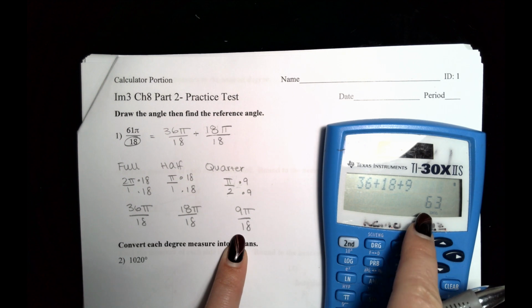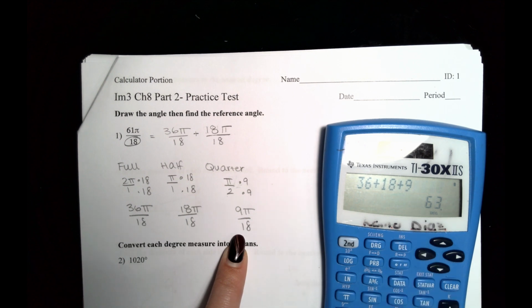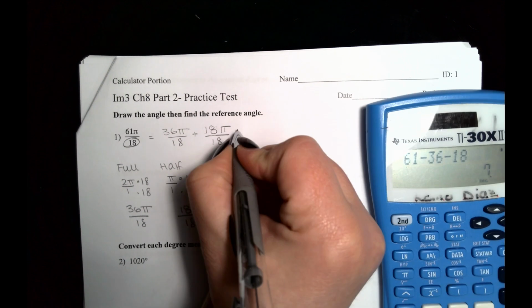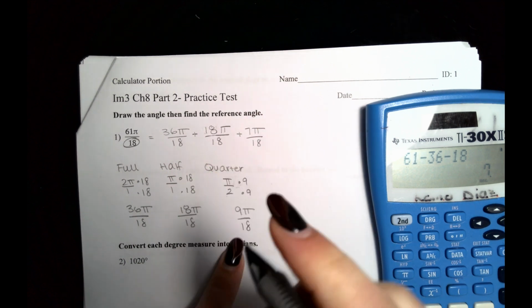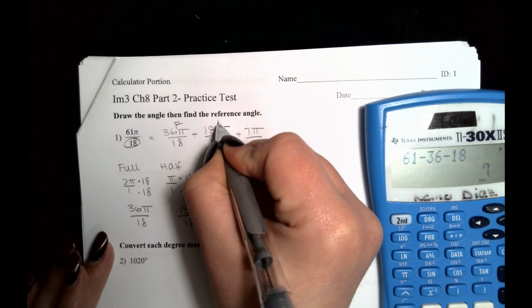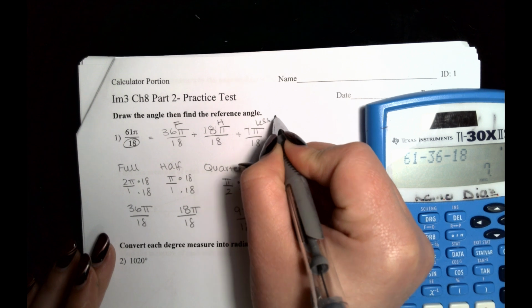I'm a little bit over, so we have a choice to make. We can overshoot and then pull back, or we can add little by little. So if I'm at 61, I need to be at 61, and I've already done 36 and 18. That means I need 7 more. So I have a full cycle, a half a cycle, and less than a quarter.